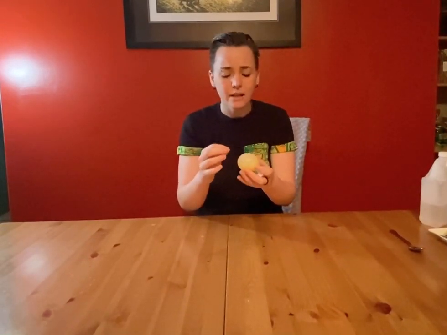So the next thing that I want you to do is have a look at this and say, okay, there's a membrane here, it's semi-permeable. You'll also see that there's a yolk and a white. The white is actually the part that would develop into the chick itself.